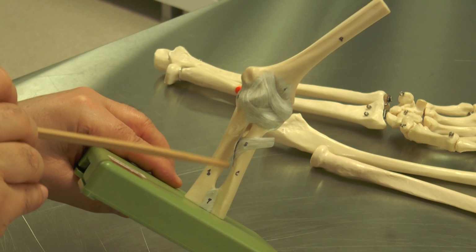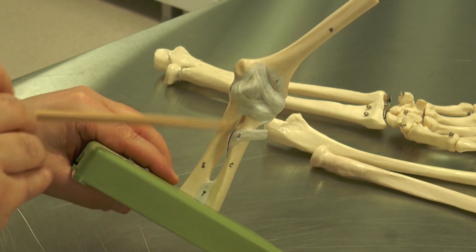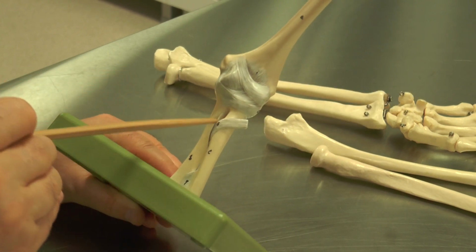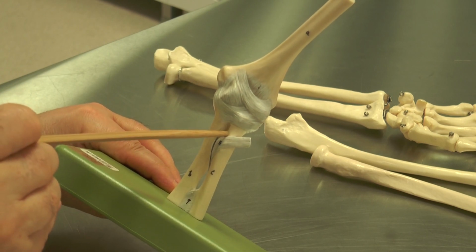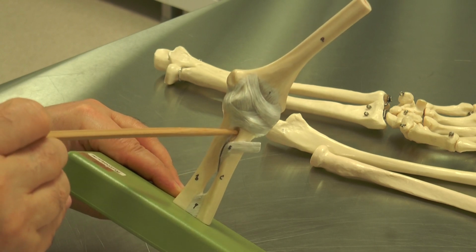So basically, it connects the radius and ulna together. This is the oblique cord, and above the radial tuberosity, which we can see here, there's another ligament called the quadrate ligament. This also attaches the radius to the ulna. So above the radial tuberosity, we have the quadrate ligament.